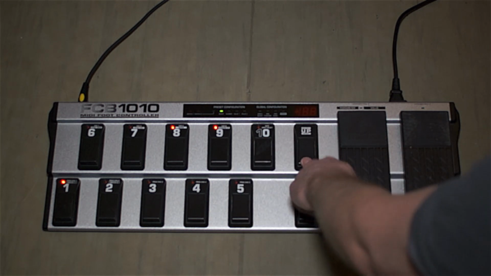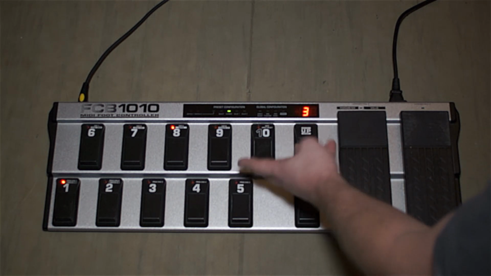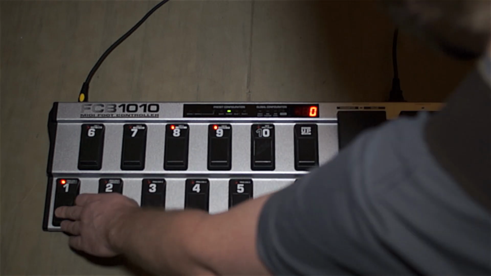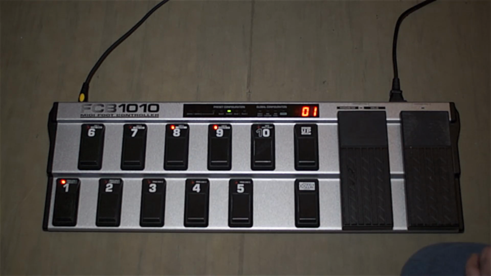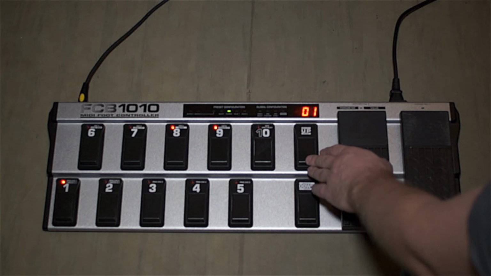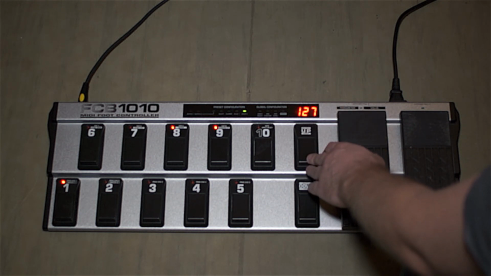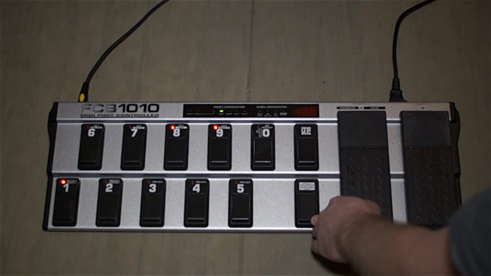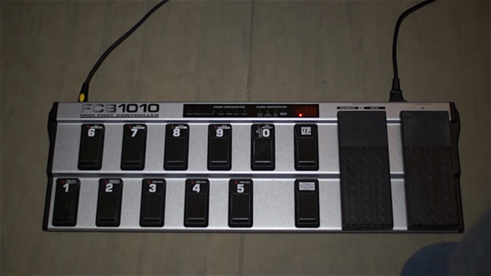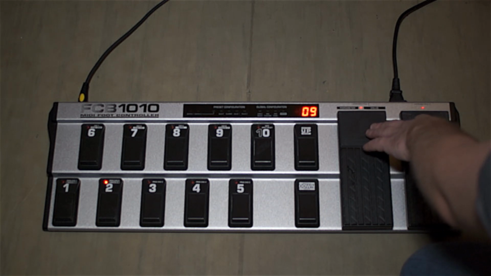I'm enabling the second pedal. It should have 1 for the wah-wah effect, and minimum and maximum values. Okay, exit. And now I have both pedals enabled.